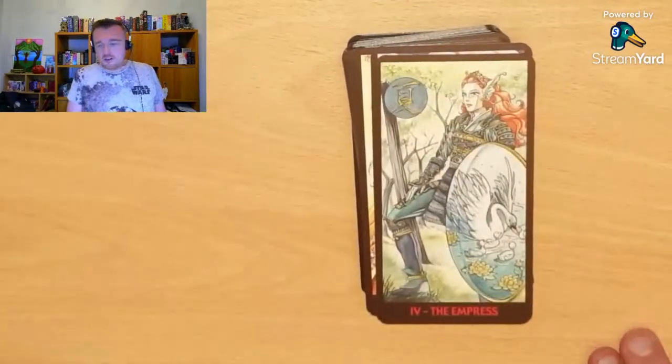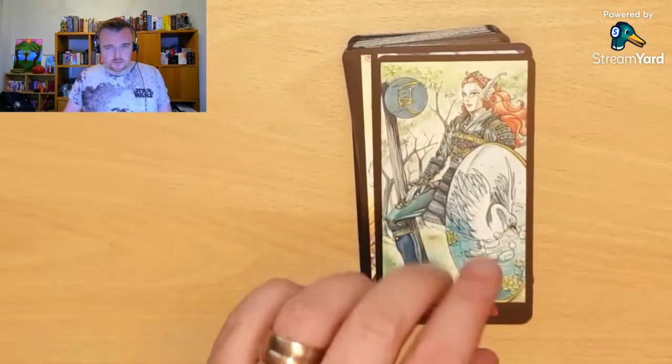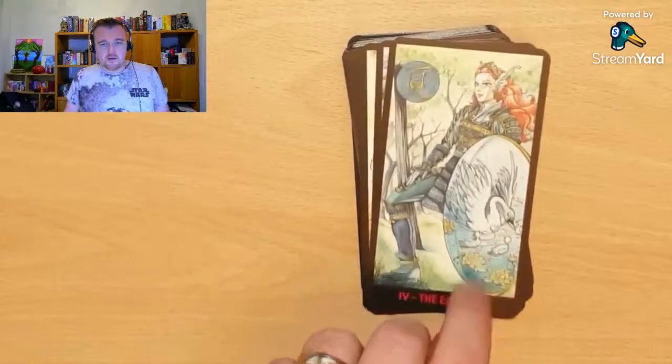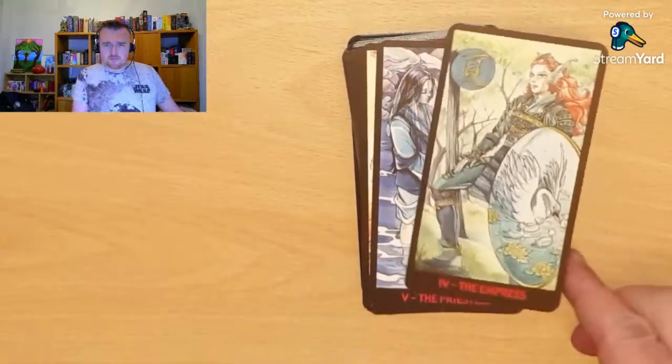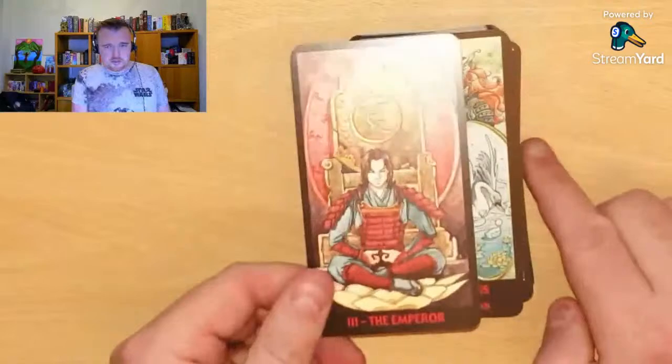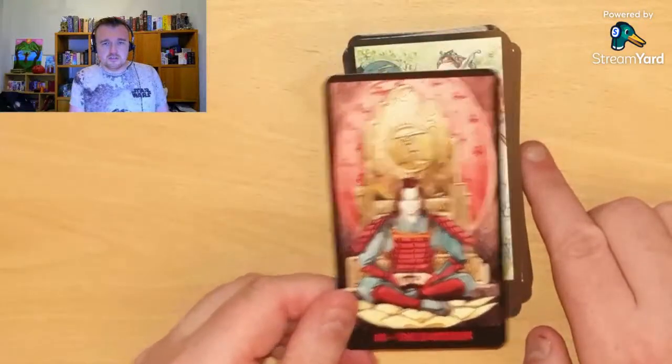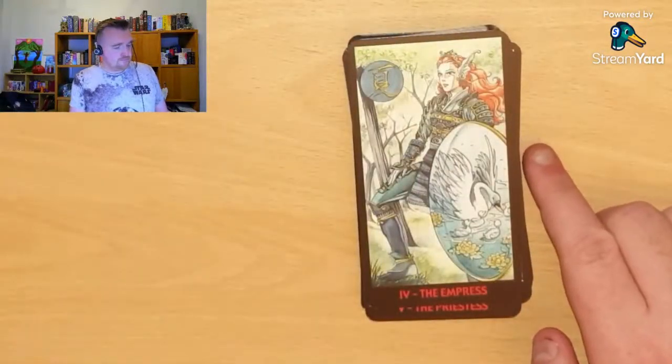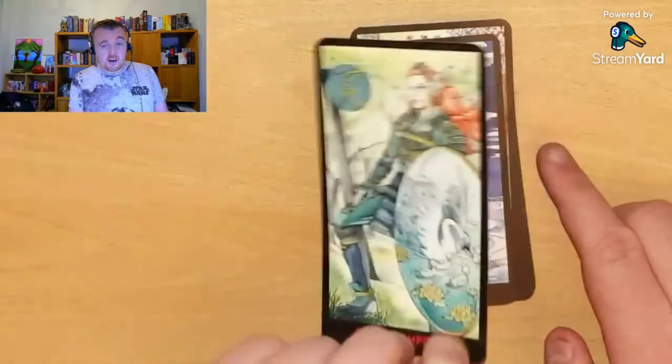So, hello, we're joined by doggos. Empress. Oh, the Empress is 4, and the Emperor is 3. So there's that as well. But the art is really nice.